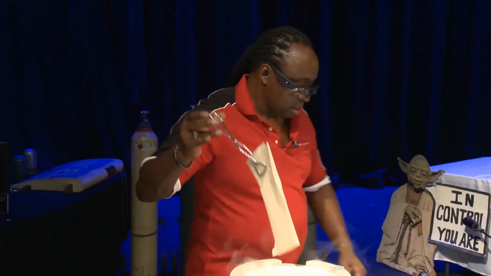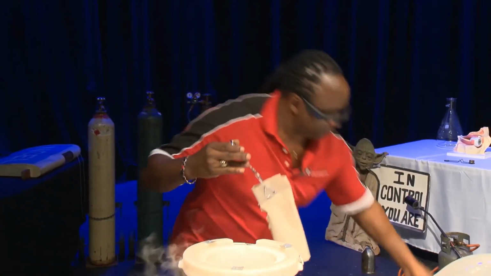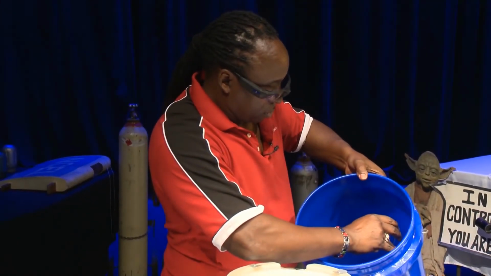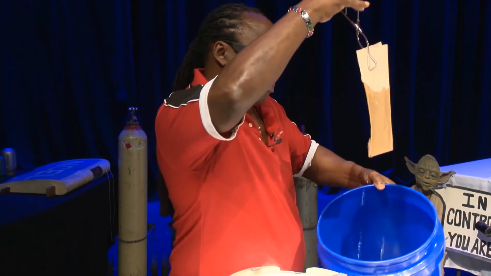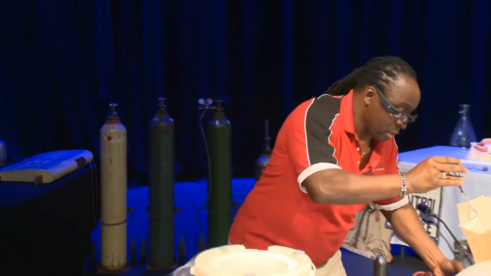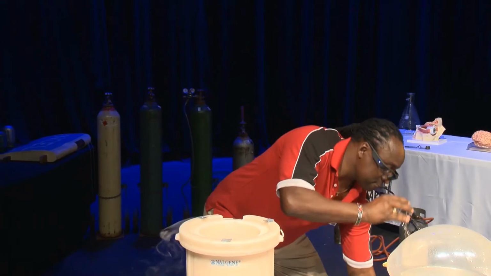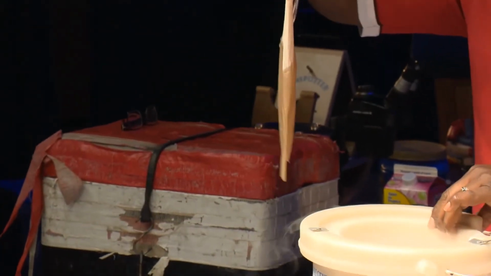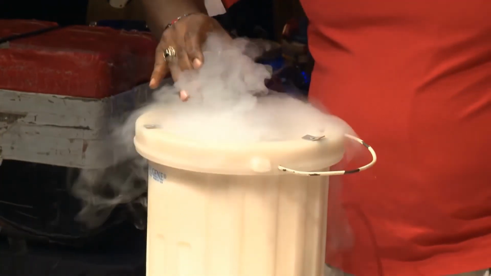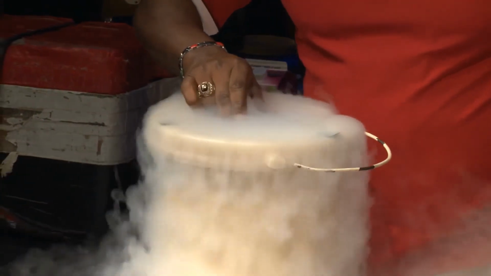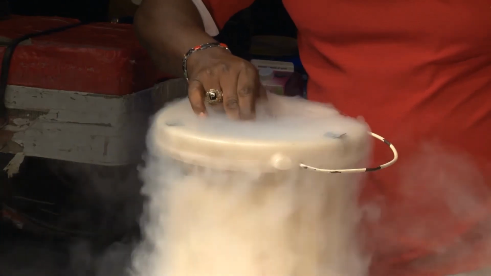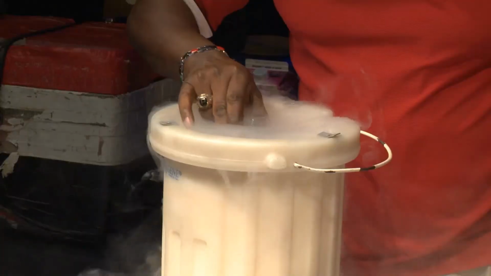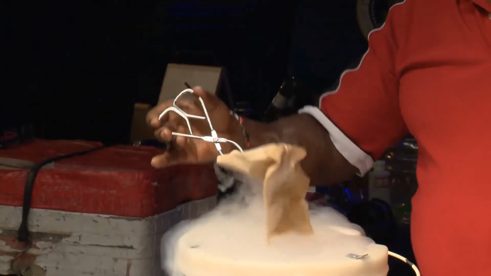I have a bucket of water here. I'm going to wet it. Okay. Put it in my liquid nitrogen again. You can hear it boiling. Count to 10. 1, 2, 3, 4, 5, 6, 7, 8, 9, 10. Take it out.